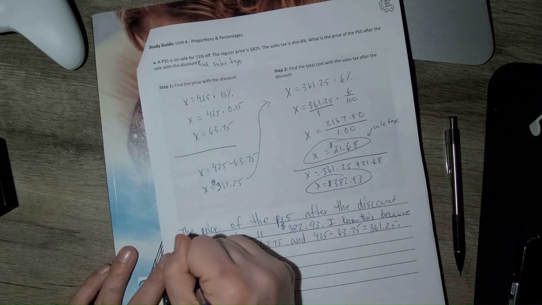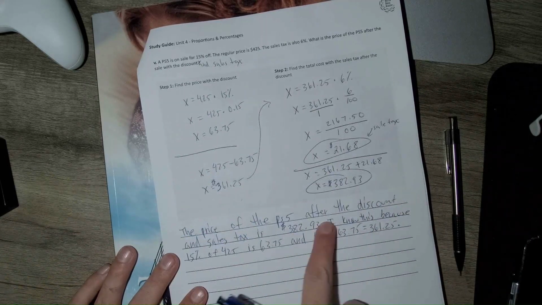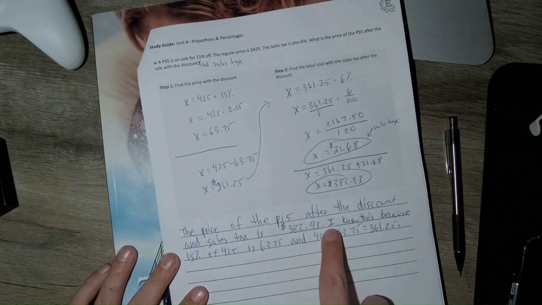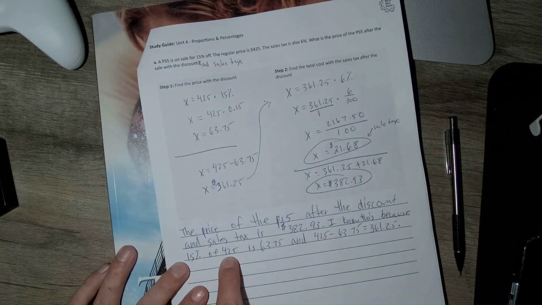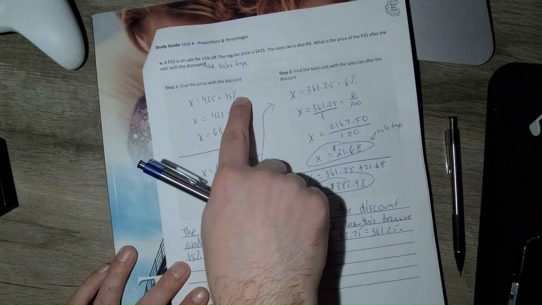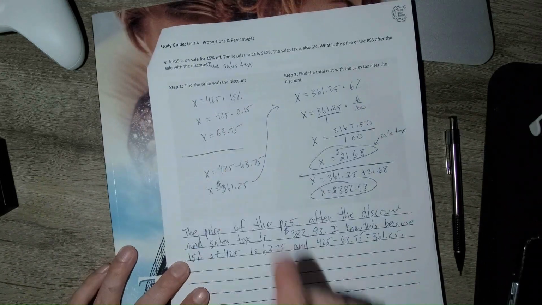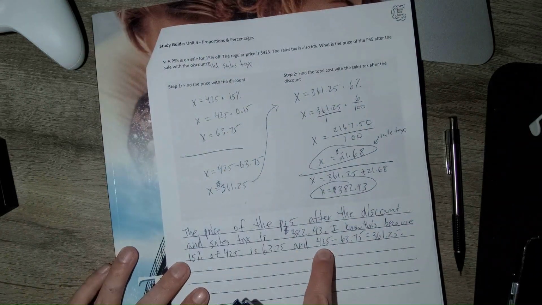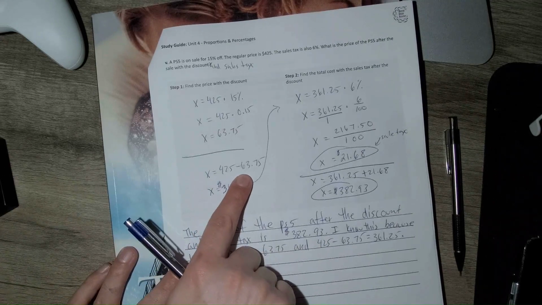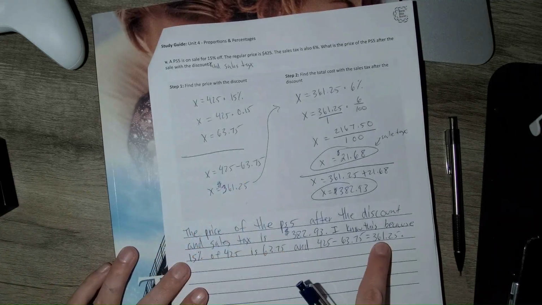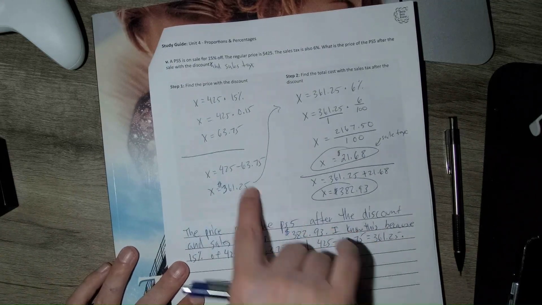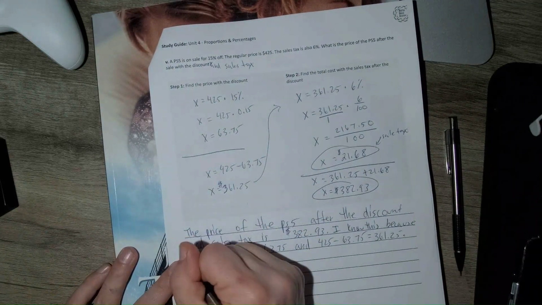So that was, right, this part here. 15% of 425 is $63.75, and 425 minus $63.75 is the price after the discount. And so what did we do after that? We added on our sales tax.